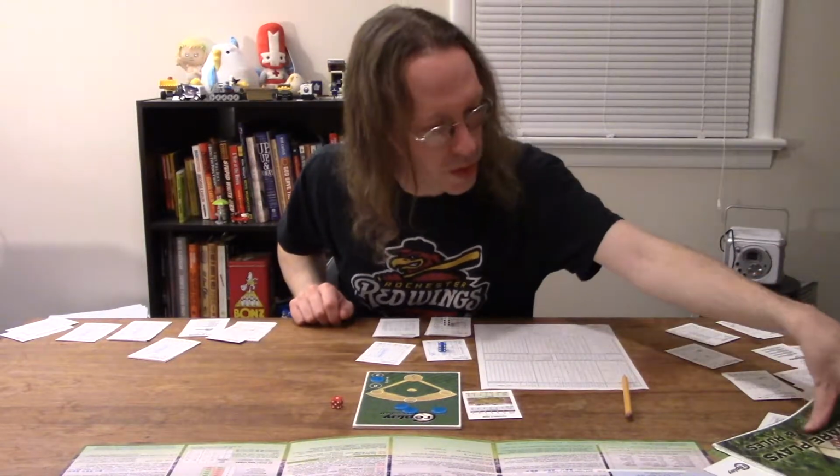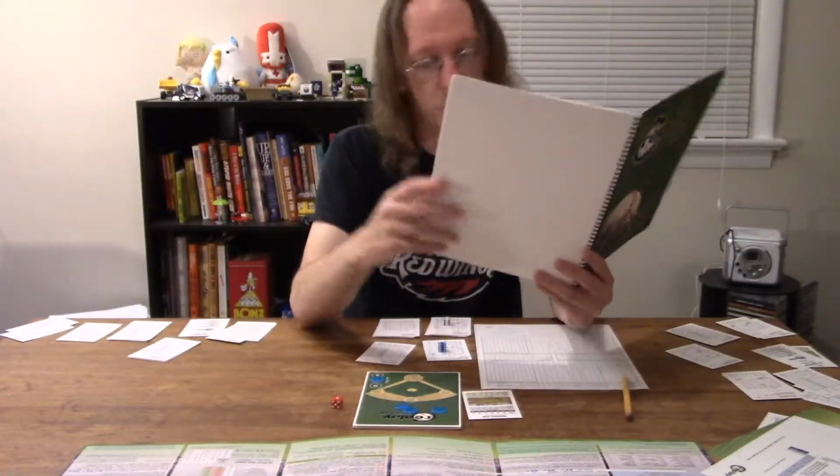Rare play. I'd go to the rare playbook. Okay. Roll 2 dice and add them. Here we go. It's a rare play with the bases empty and 1 out.